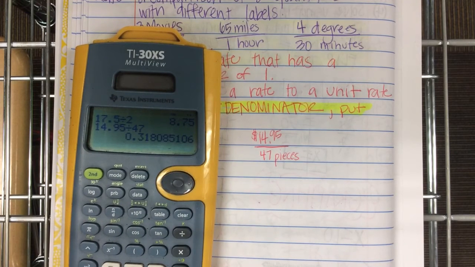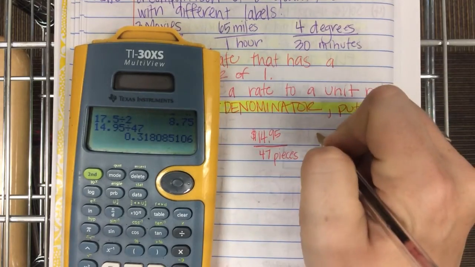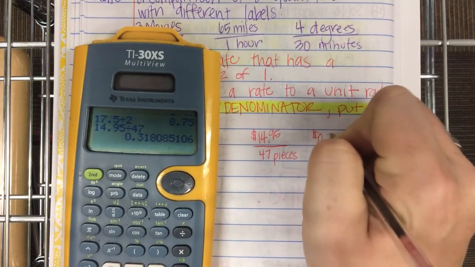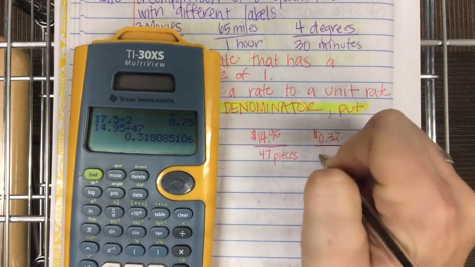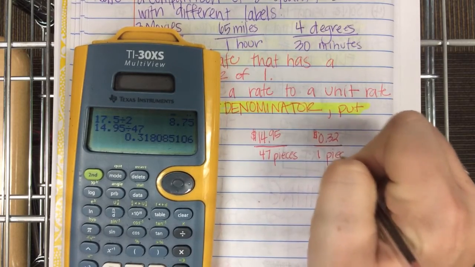How much is it per piece? 0.318. How many cents do you pay? 2 cents, right? So is it 31 cents or 32 cents? 32 cents. So it's 32 cents for 1 piece.